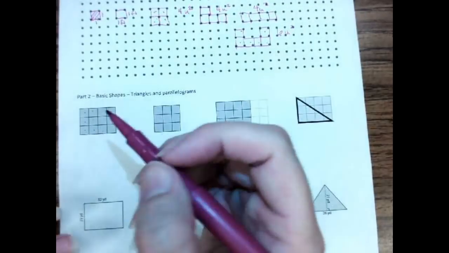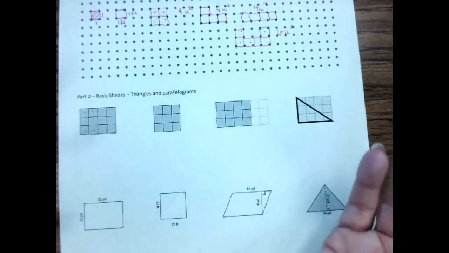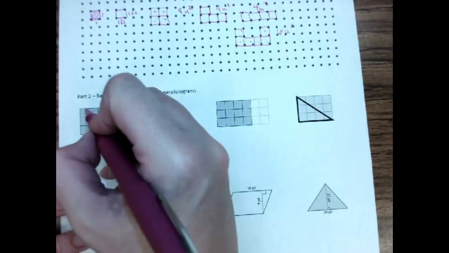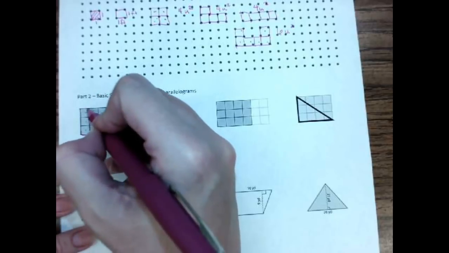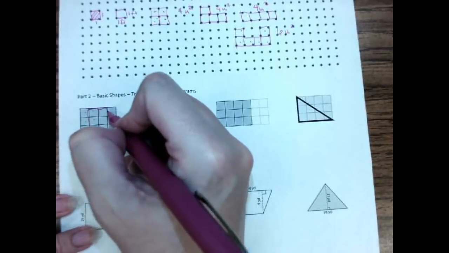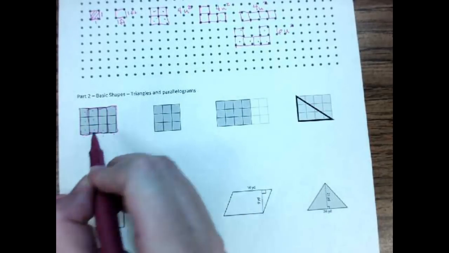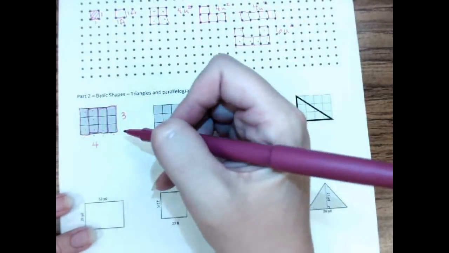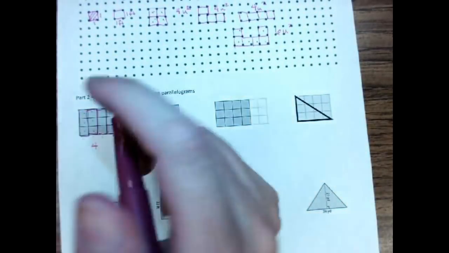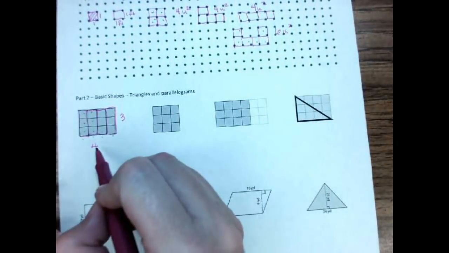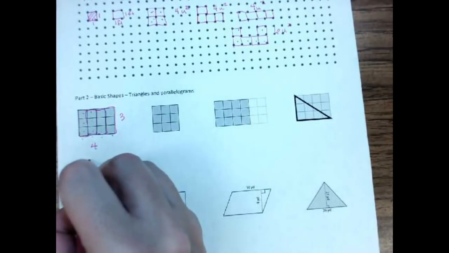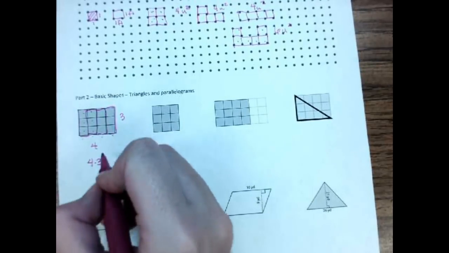Well, one way to do it would be to say, we know how multiplication works. If I have 4 rows here, and each row has 3 things in it, I can just do 4 times 3. And I know there are 12 squares here.